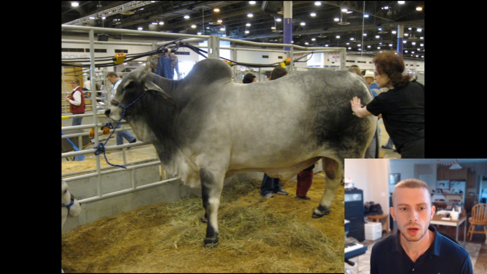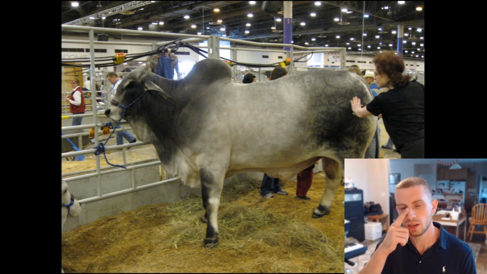Bos Indicus are the cattle with the large ears and humpback appearance, and they're what you'd associate with tropical countries, India, African countries, Saharan regions. They exist in the United States as well. They're probably not as popular in Europe, and they definitely have a role.